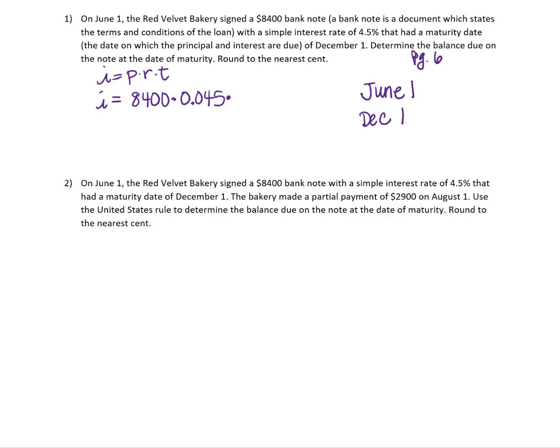If you look at that in your notes, you can see that June 1st is the 152nd day of the year, and December 1st is the 335th day of the year. To find the number of days from June 1st to December 1st, we just subtract those two numbers, and we get 183.